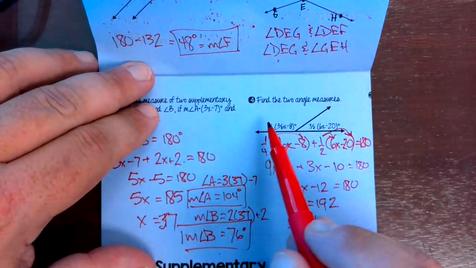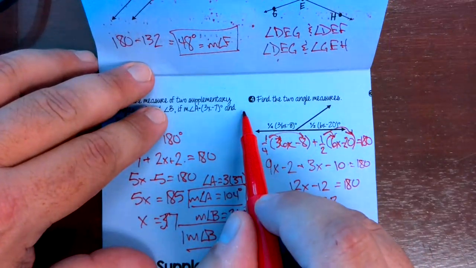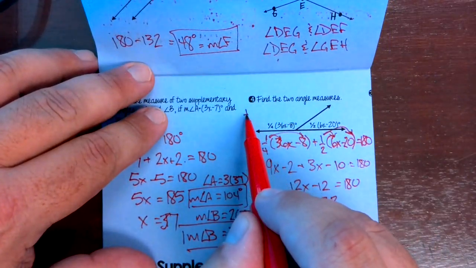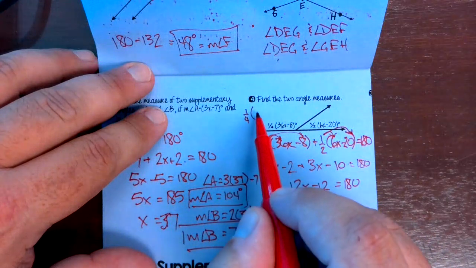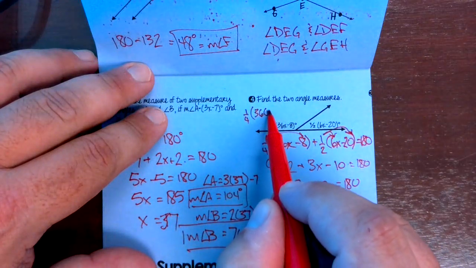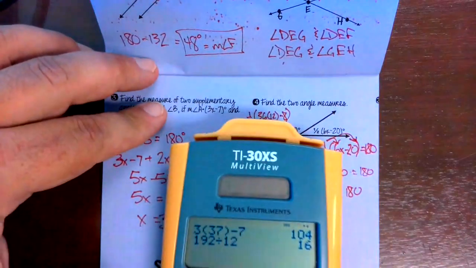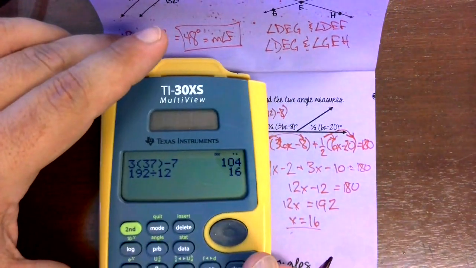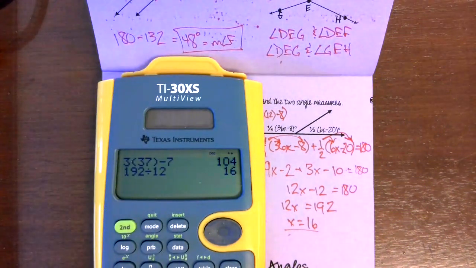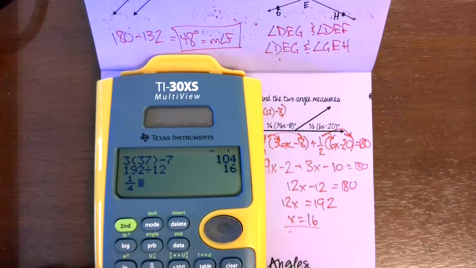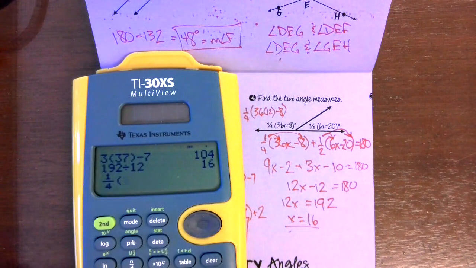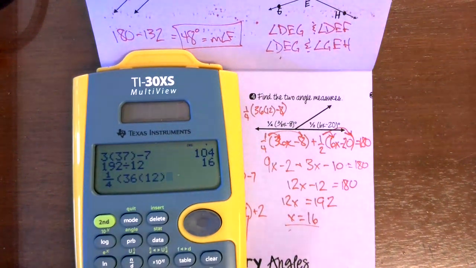That's what x is. Now I'm going to plug that in up here because I want to find the two angles. So it's 1/4 times 36 times 12 minus 8. I will plug that into my calculator all at once just to keep it a little bit easier. So 1/4 times 36 times 12 minus 8.